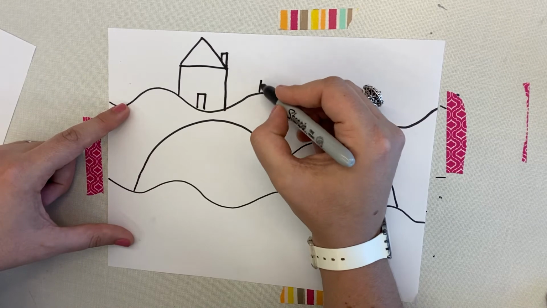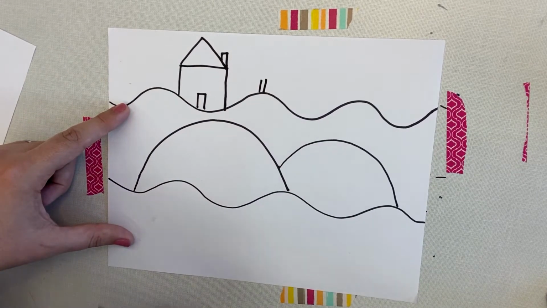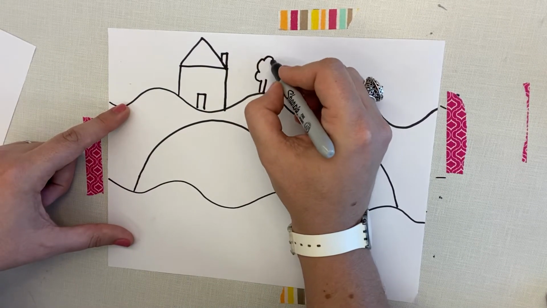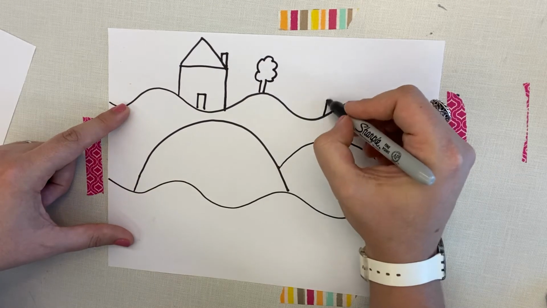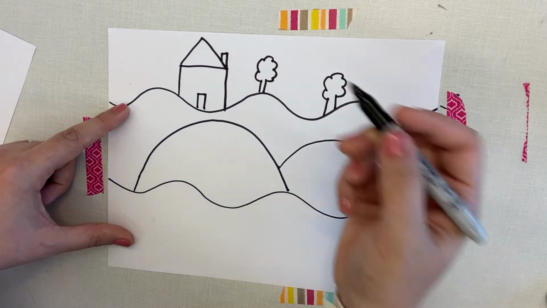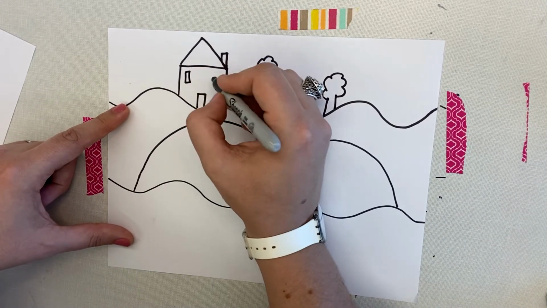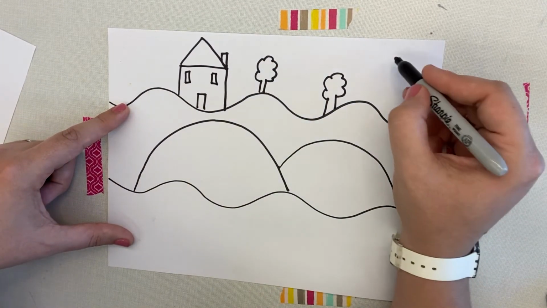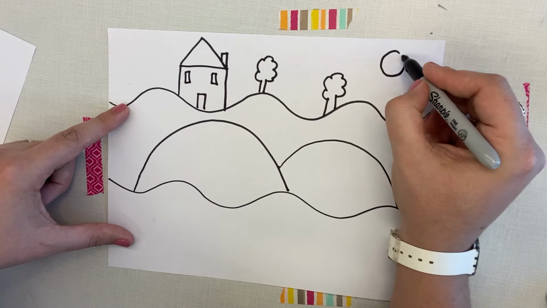We can add some trees with a skinny rectangle and some fluffy trees. You can add all kinds of details that I don't have in mine. You can add a sun.